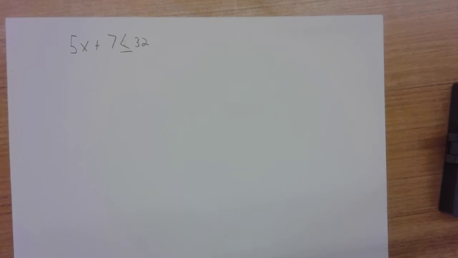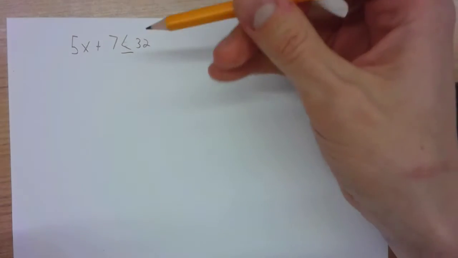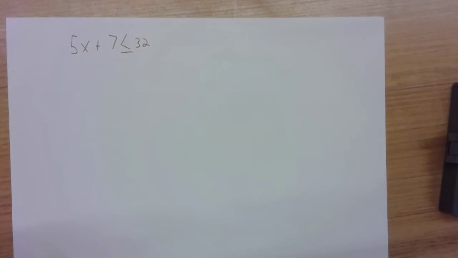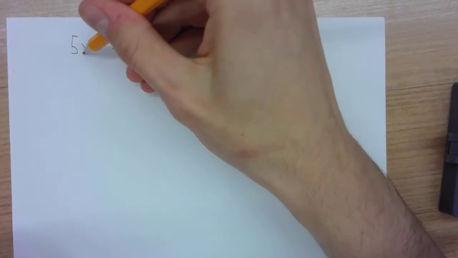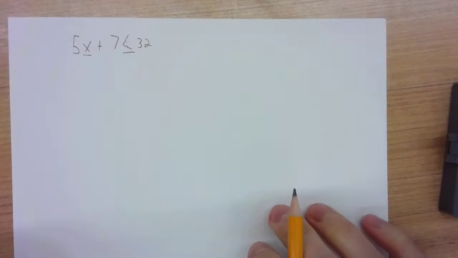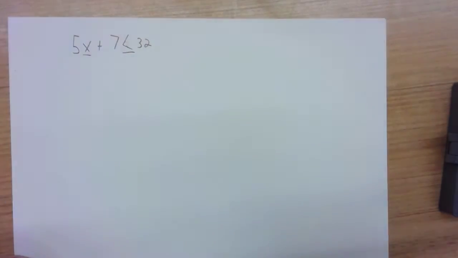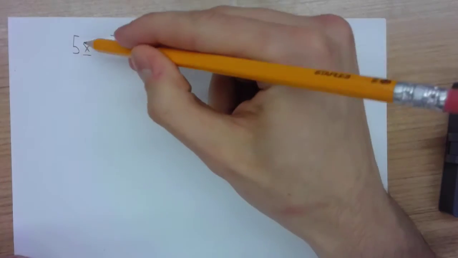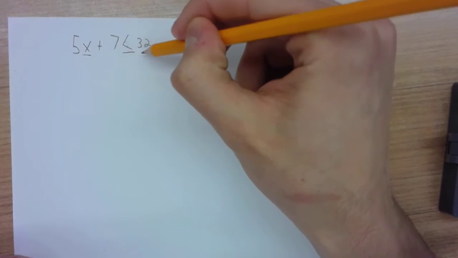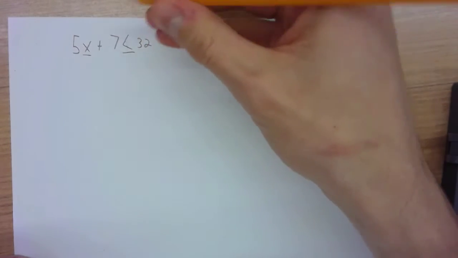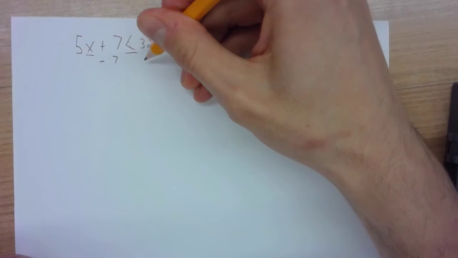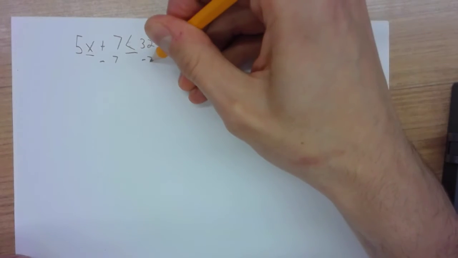So let's get started. 5x plus 7 is less than or equal to 32. Now our first step is the same as if this were a regular equation. First thing we want to do is make sure that we are isolating this x. Very straightforward. At this point, we should all know what to do. So we have 5x plus 7 is less than or equal to 32, where you're doing reverse PEMDAS. So we're going to start with a negative 7, minusing 7 on both sides.